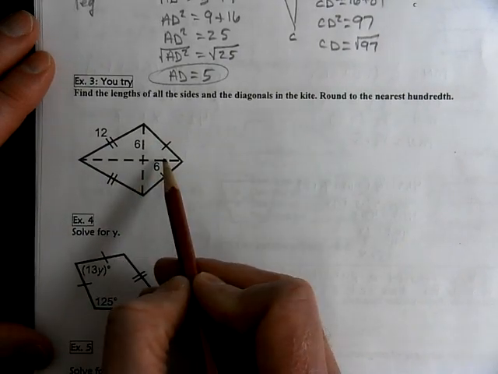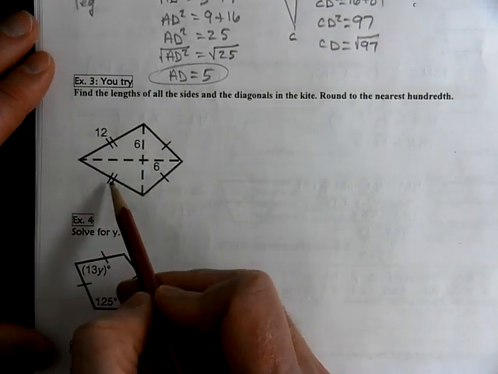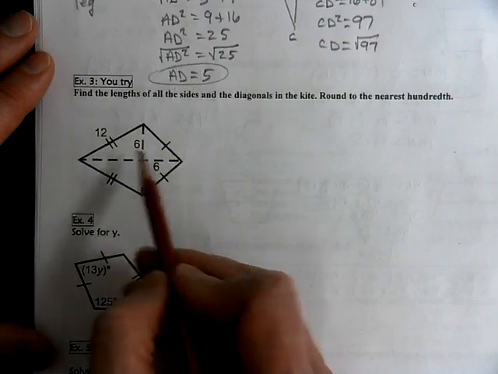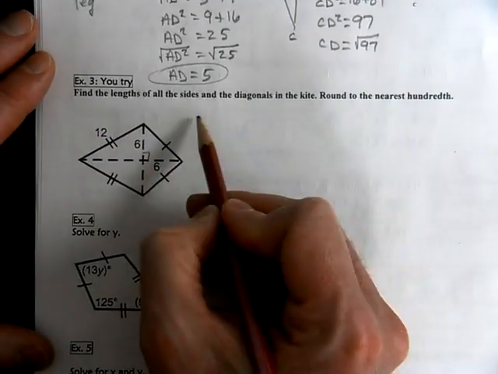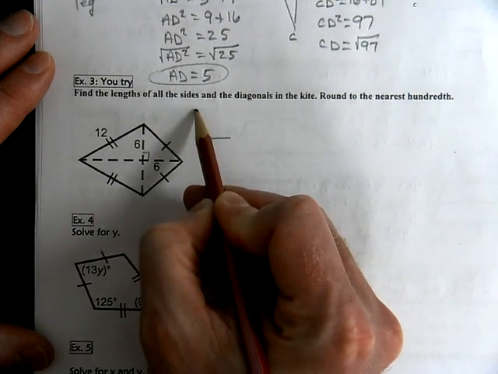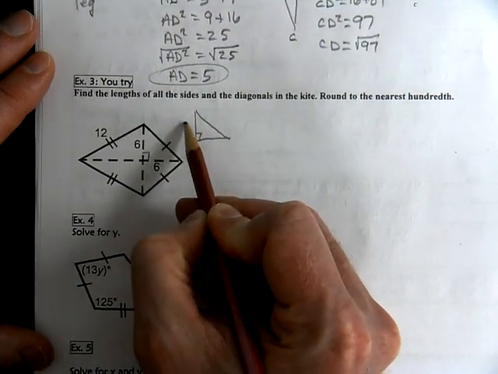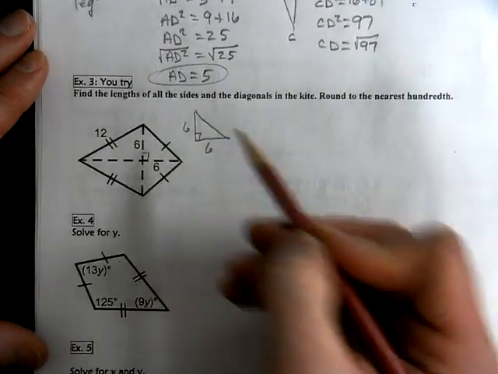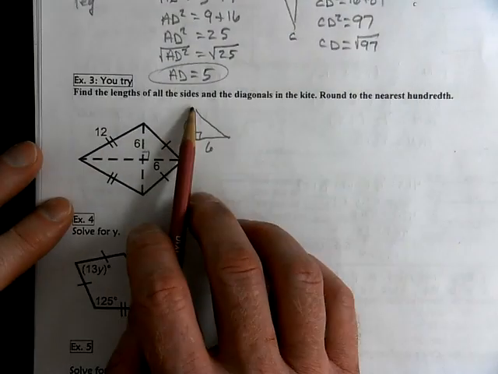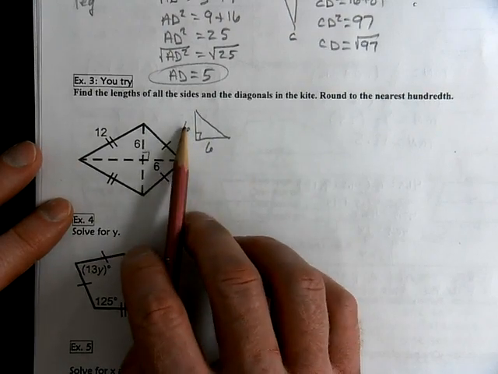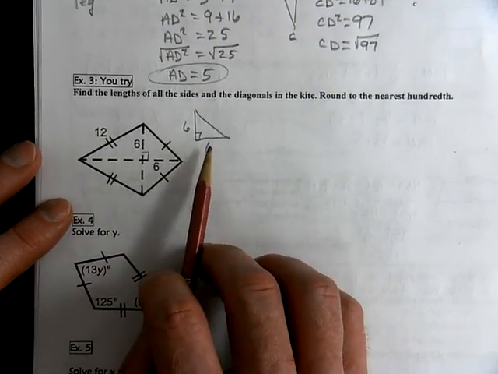If you have your diagonals, a kite has 2 sets of consecutive sides, so the diagonals are going to be perpendicular. So you're going to have this right triangle. Now, do you remember the pattern we learned yesterday about an isosceles triangle having the 2 legs the same?